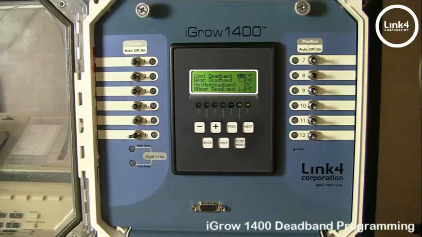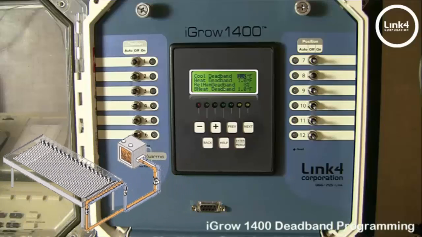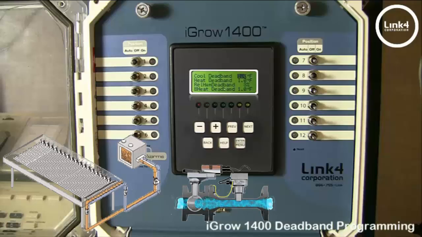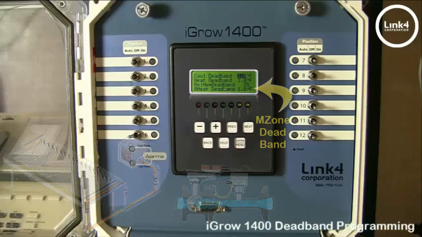Bottom heat deadband, or B heat deadband, this is the number of degrees that the bottom heat temperature must rise above the bottom heat temperature set point or threshold before the heat valve switches off. Typical values might be 1 degree Fahrenheit or less.